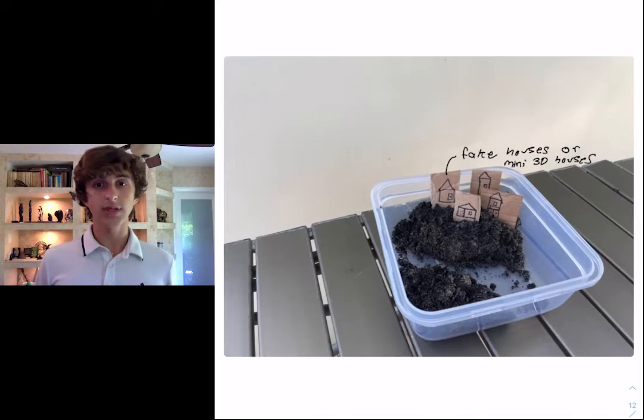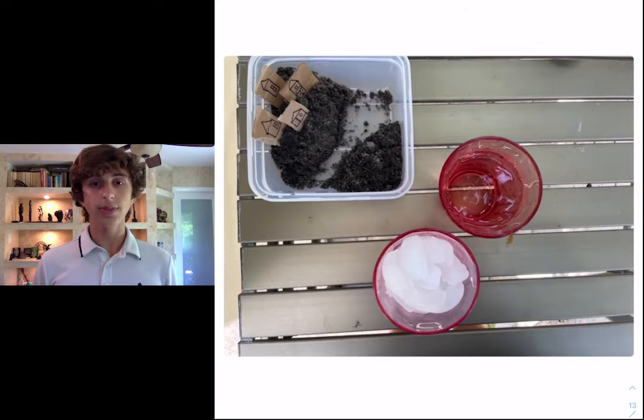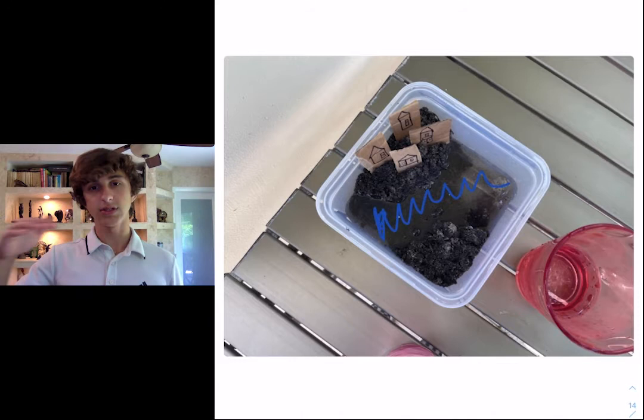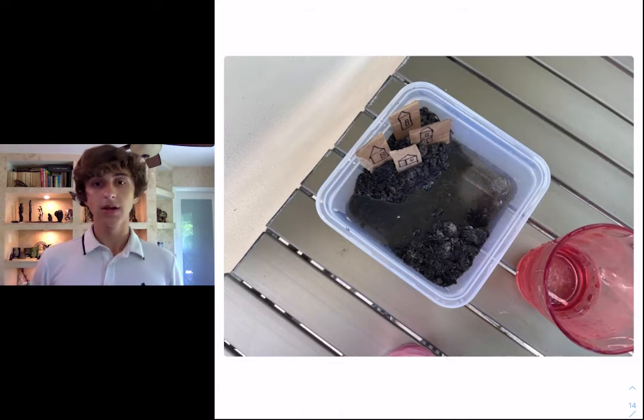But next, you want to get a cup of ice and a cup of water. And what you do with the cup of water is we're going to pour it into that little hole that I made, and that'll be the river. So that right there is where the sea level is starting. And right now the sea level is not affecting the houses because the sea level is under where the houses are at.